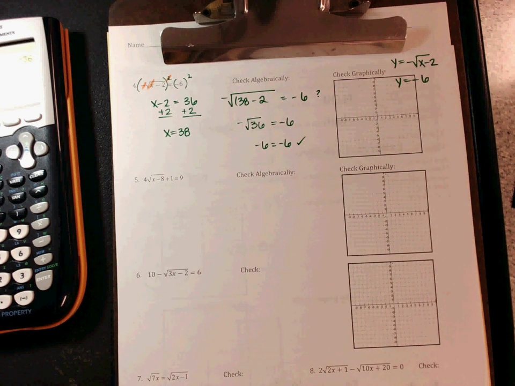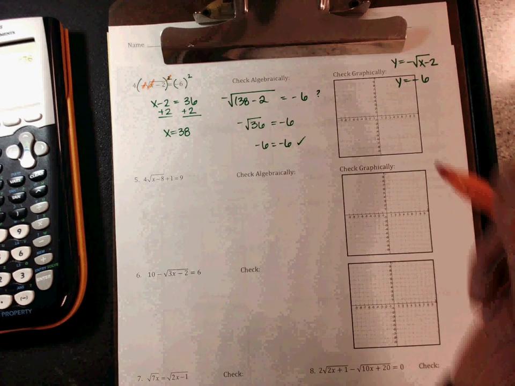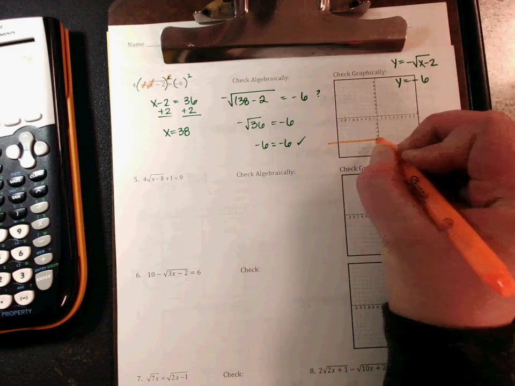Which one is going to be the flat line? I'm going to do that one first. Negative 6. So go into your graph, put your little flat line across at negative 6.